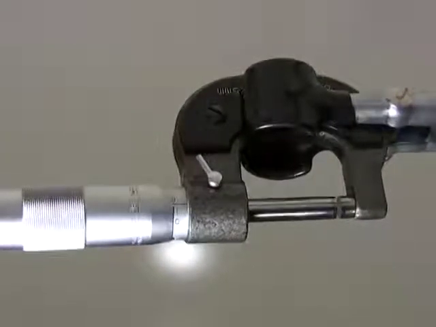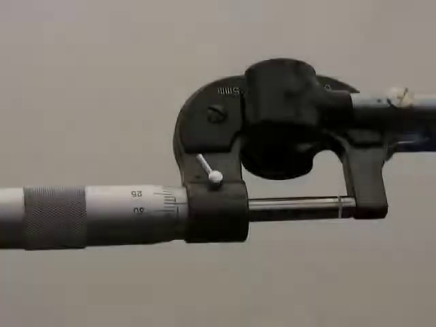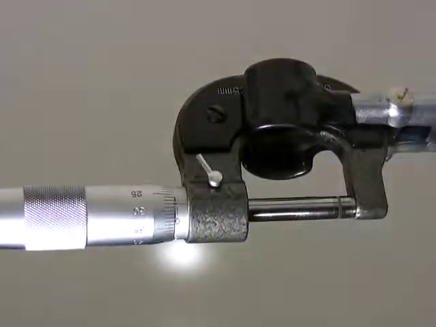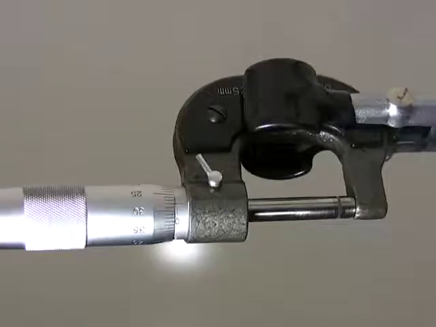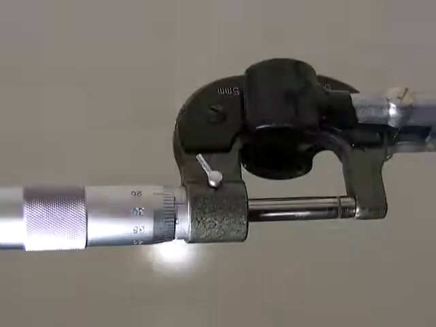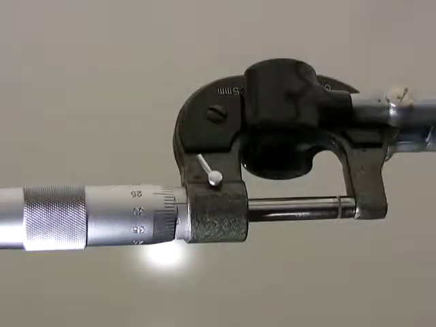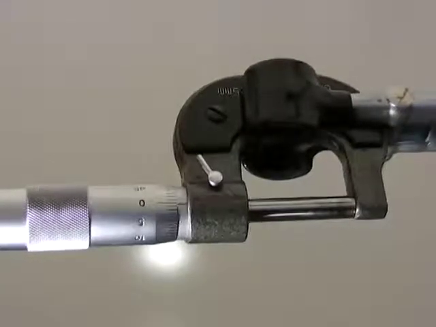Okay. Let me see if this light works. I'm going to see which is more advantageous for you to read. I don't want to make too much glare over there. All right. Now the screw is completely in.